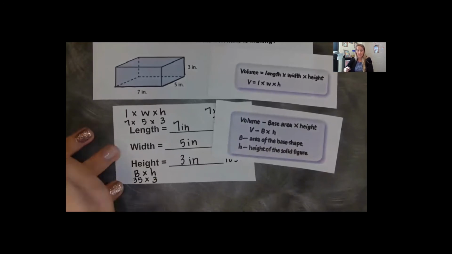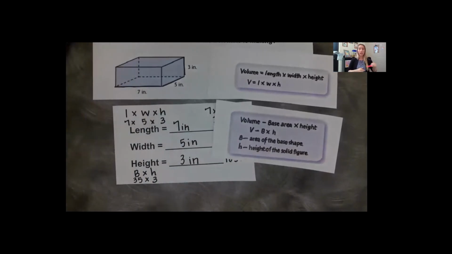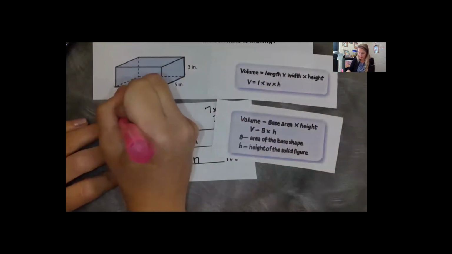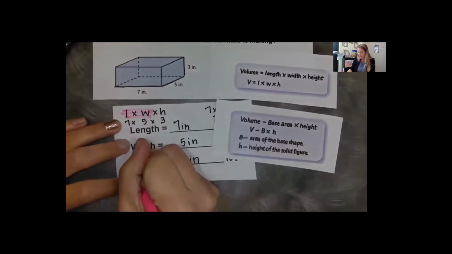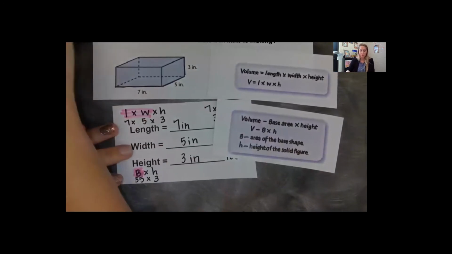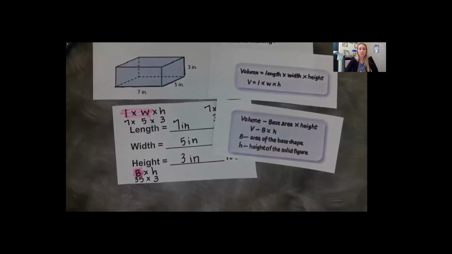Are you seeing the connection between length and width and base area? I sure hope you are. Now let's apply this formula to a similar problem.